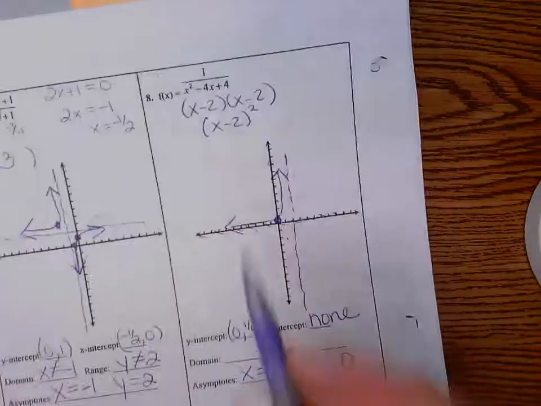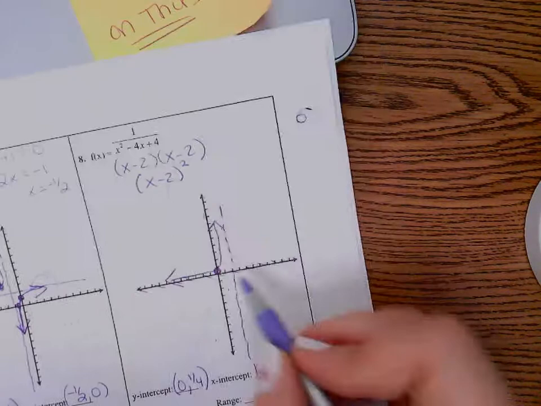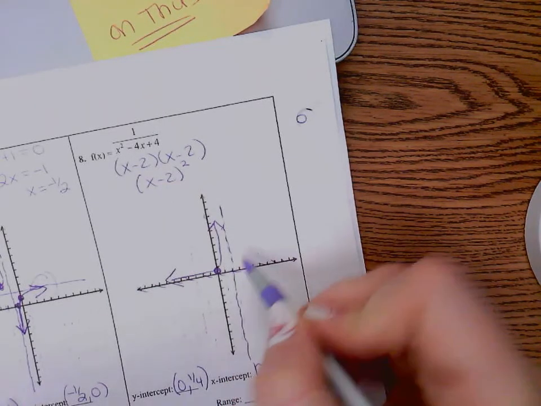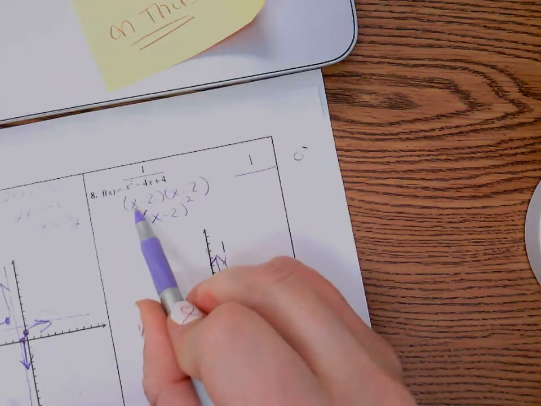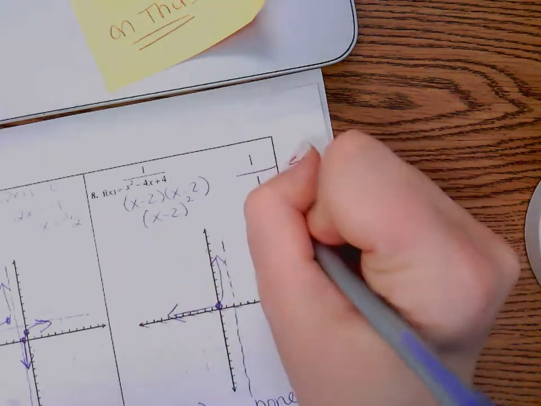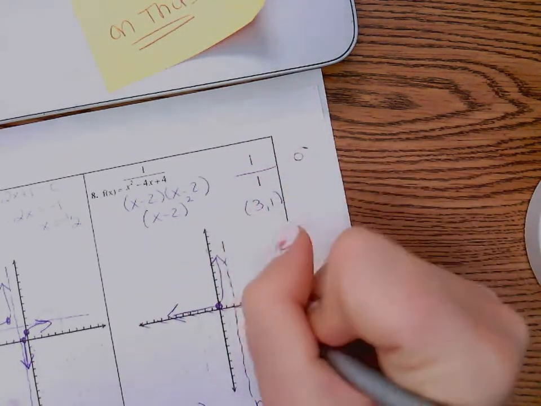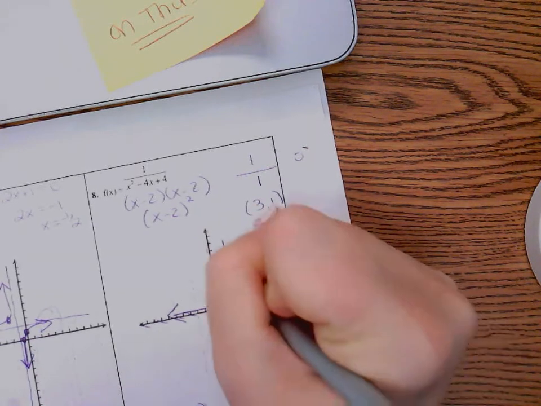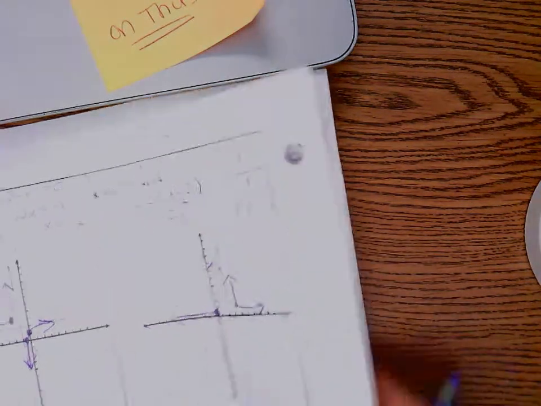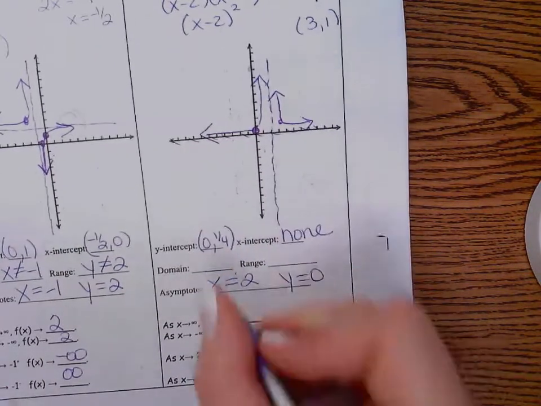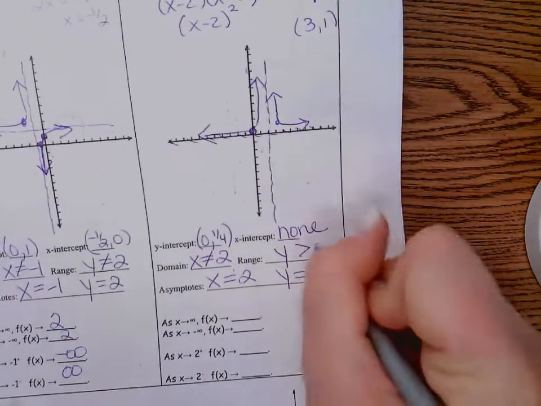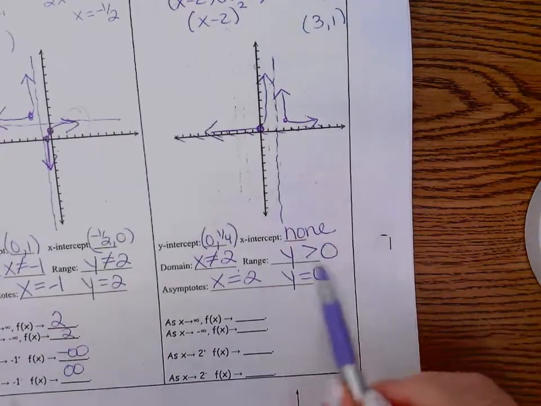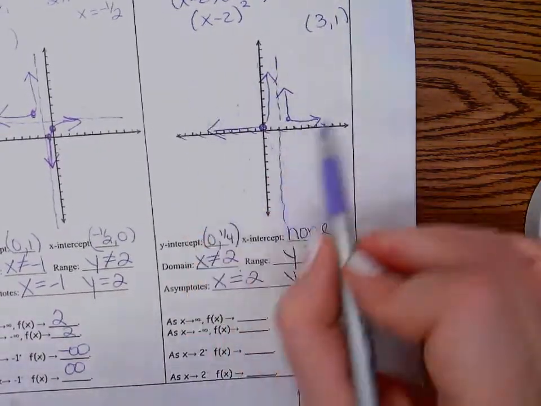The denominator will never be negative. So maybe plug in positive 3. 1 over, if I plug in 3, don't I get 1 times 1 is 1, so 3 comma 1. So it is a volcano graph. Everything is positive this time. And my domain, x cannot be 2. My range, y is strictly greater than 0 this time, because all of my function is up here.